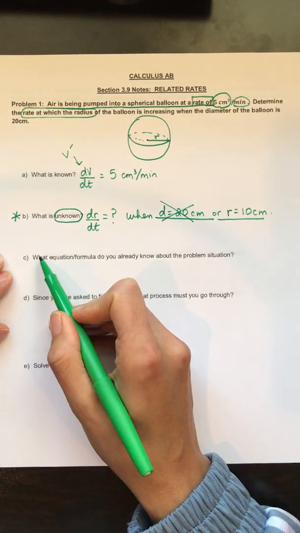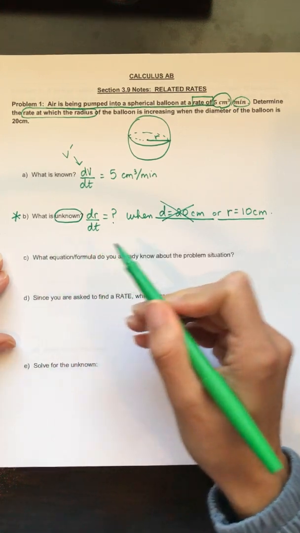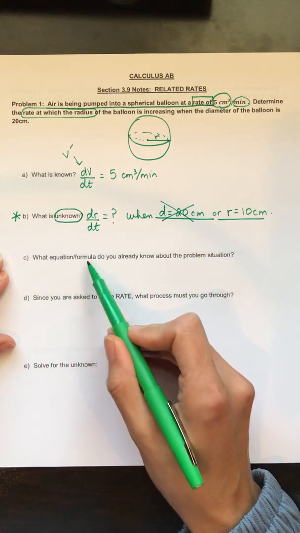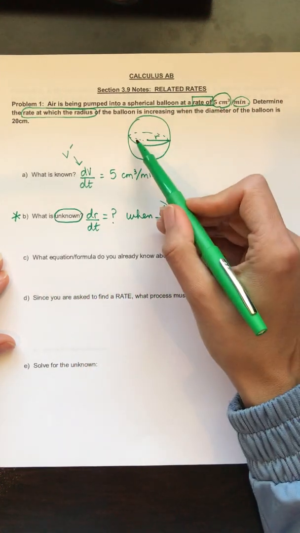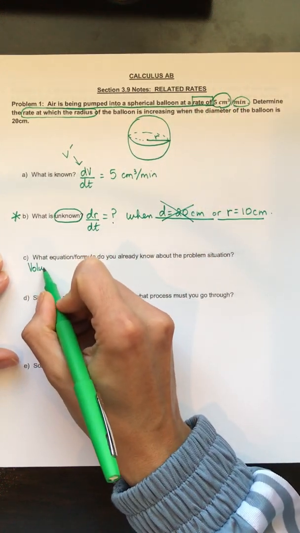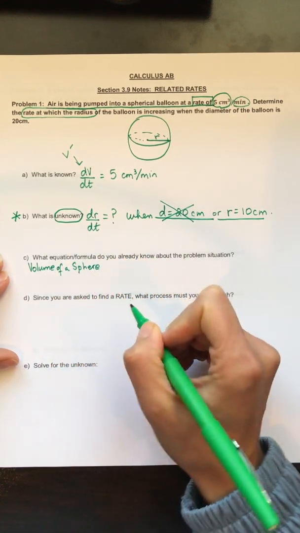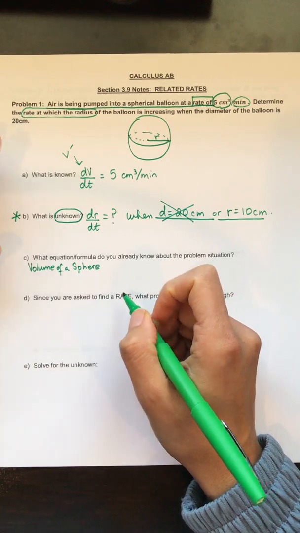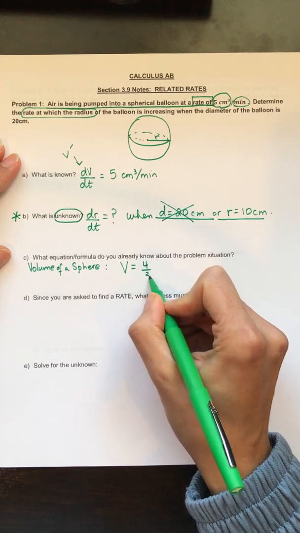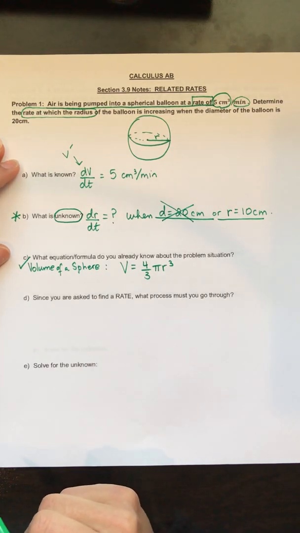Part 3 of every related rates problem is you have to think back, prior knowledge, to some formula that you know that relates the given variables. So it says, what equation or formula do you already know about the problem situation? Well, we're dealing with the volume of a sphere. So we have to remember the volume of a sphere formula. We will do enough of these, and there's only a few that you have to remember. This is one of them. It says volume equals 4/3 pi r cubed. You're going to have to remember that. Memorize that one. All right.